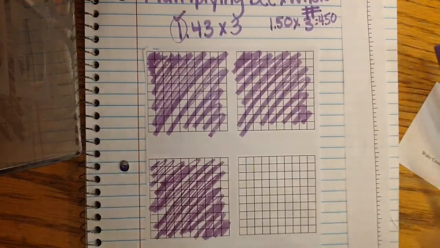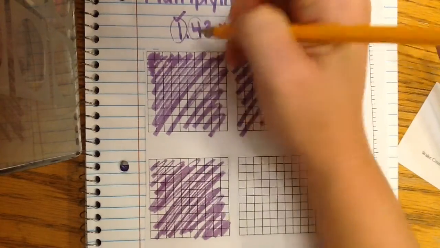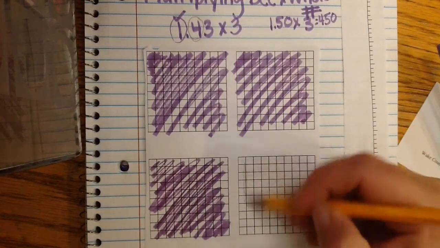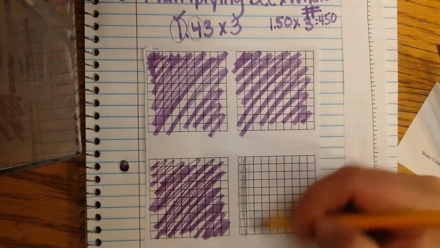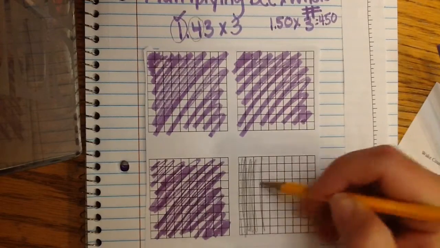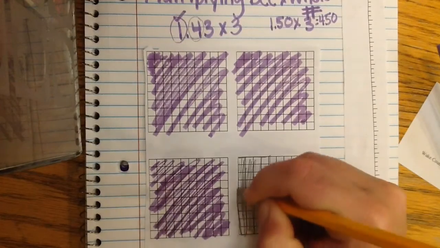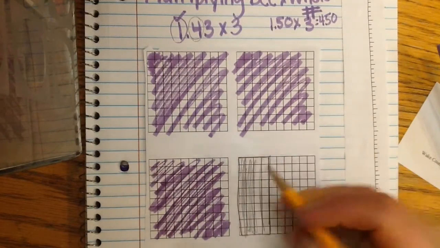Now I'm going to talk about my tenths. 3 times 4 tenths. What do tenths look like? Tenths look like 1, 2, 3, 4. 4 tenths.